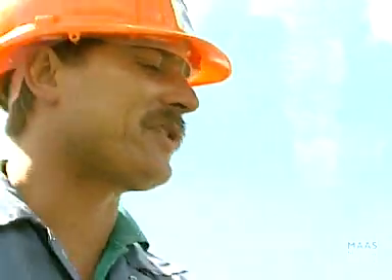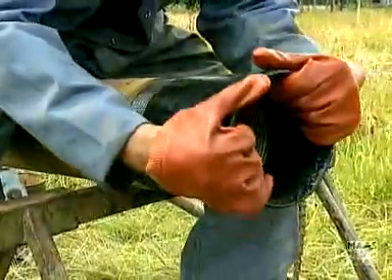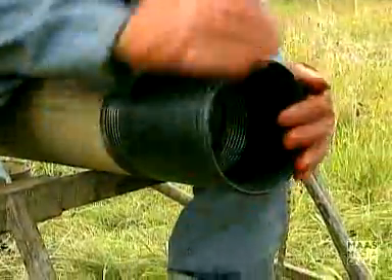We'll put the first lump of casing up. To support the hole, they're going to install steel casing. The black piece at the bottom is a cutting shoe.